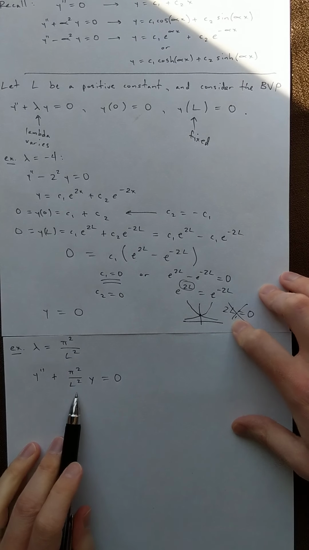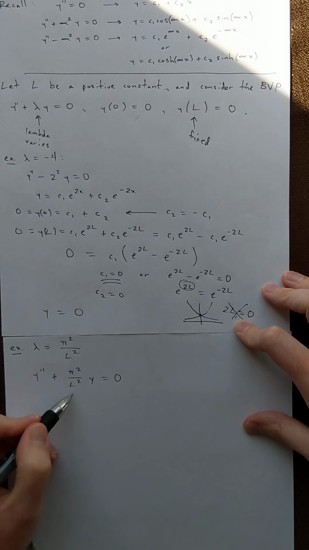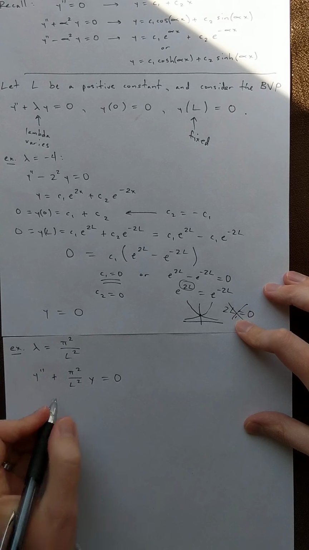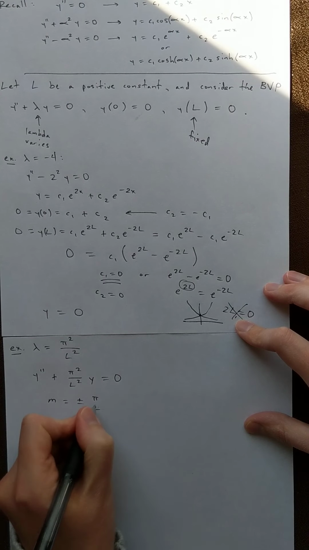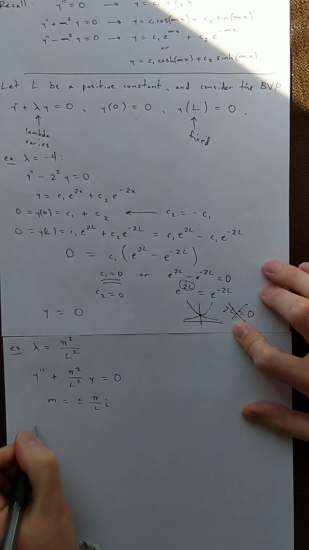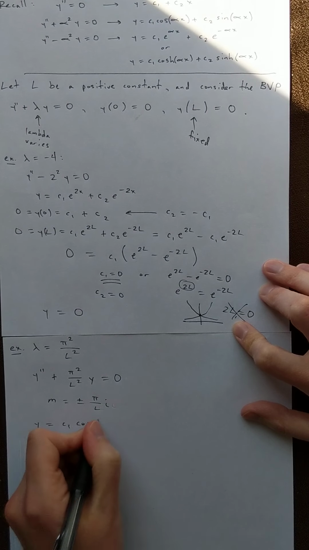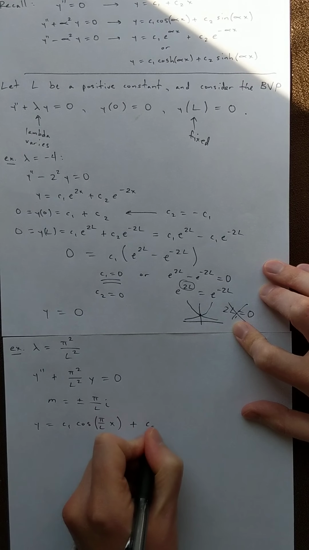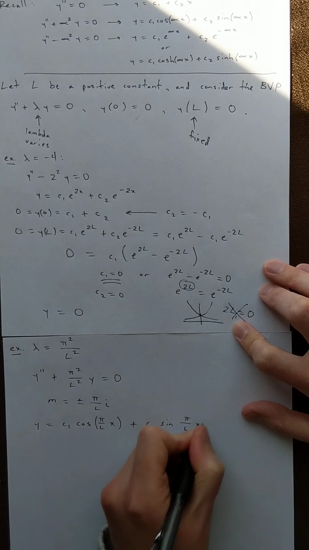Okay, if you find your auxiliary equation, m squared plus lambda, this constant, is equal to 0, m is going to be square root of minus this, which means m is plus or minus pi over L times i. You get imaginary solutions, which means cosines and sines. So y is equal to C1 cosine pi over L times x plus C2 sine pi over L times x.